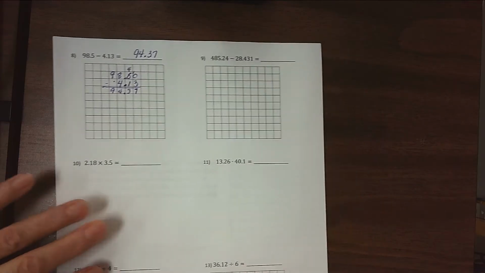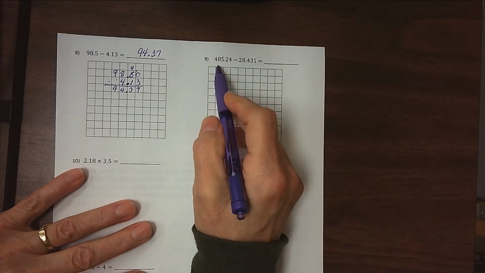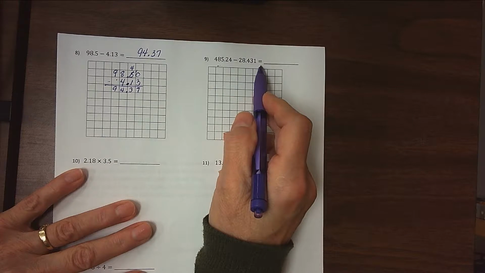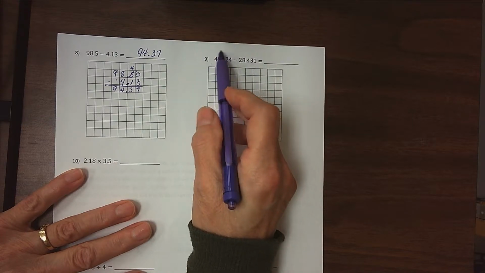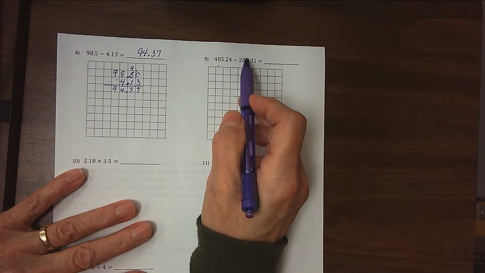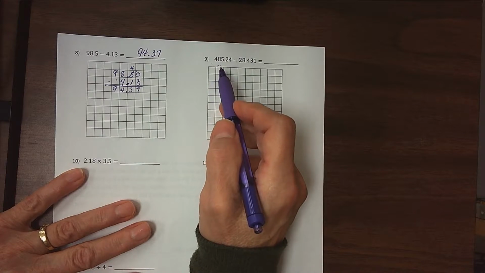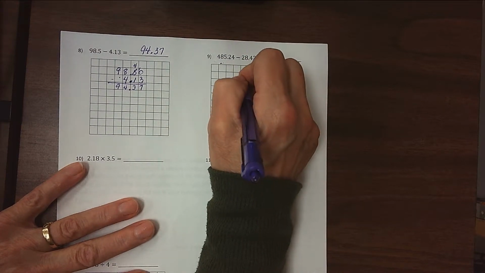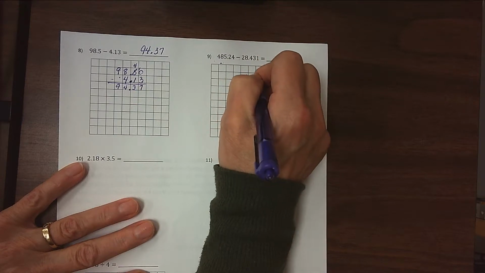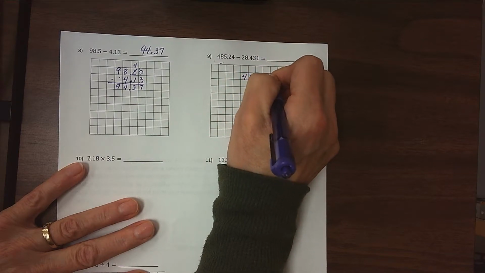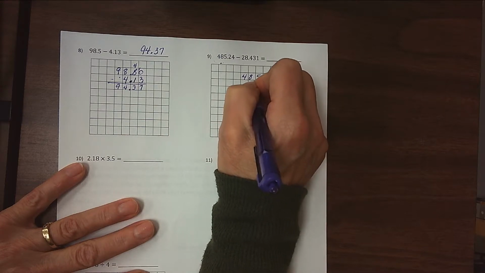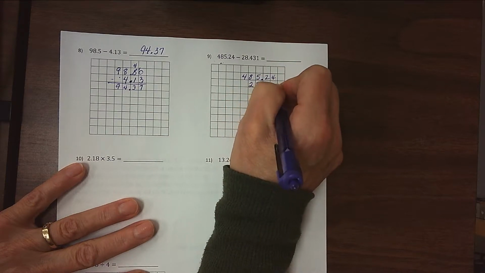All right, our next one. 484 and 24/100 minus 28 and 431 thousandths. So it's $480 minus $28. So I'm expecting to get something in the 400 range when I'm done with this problem. All right, so 484 and 24/100. Put in my decimal point for my second number. The 8 falls here, the 2 falls here, 431.